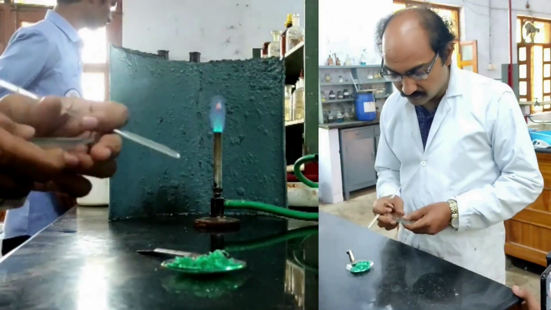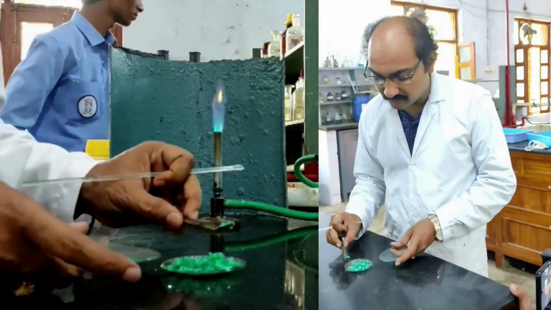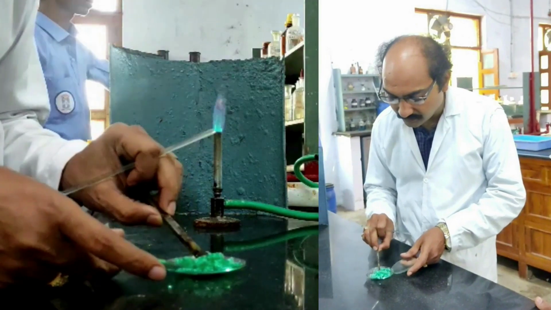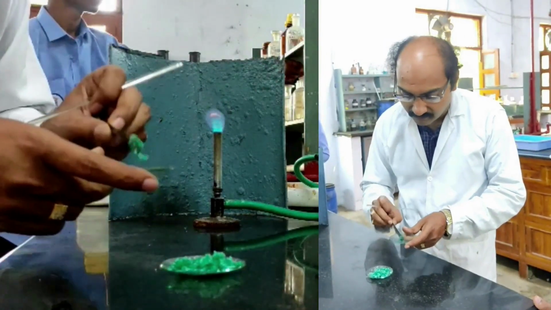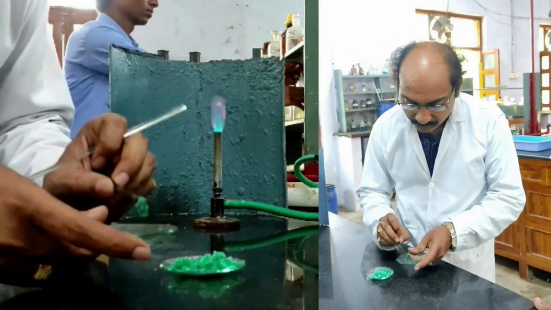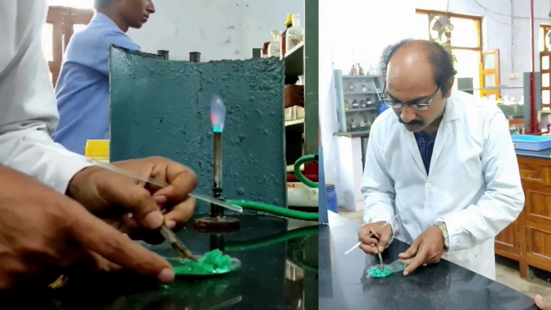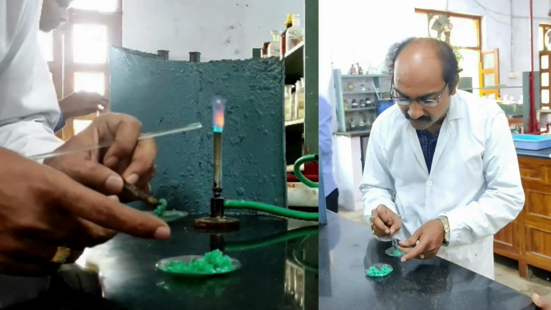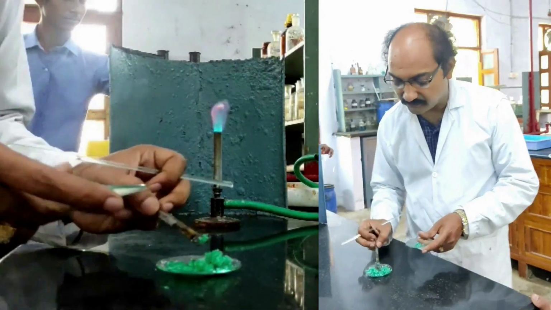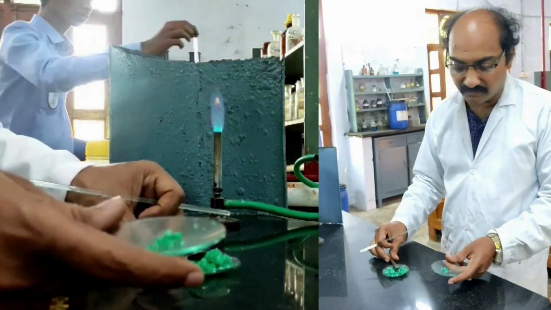So this is the watch glass I have taken. I am taking a very small quantity of this salt mixture. I may be taking a little excess, but you need not take, because for the sake of the video I may be taking a little excess.